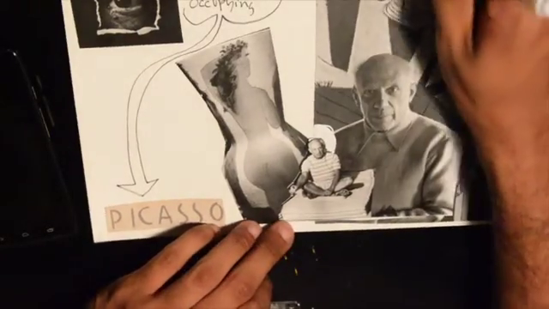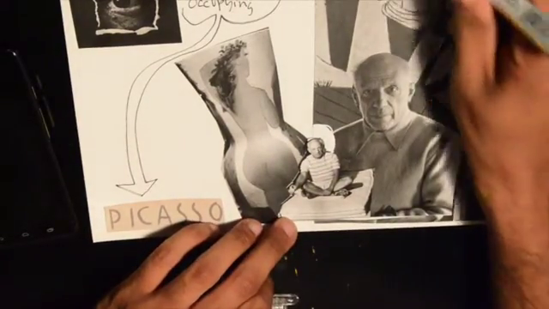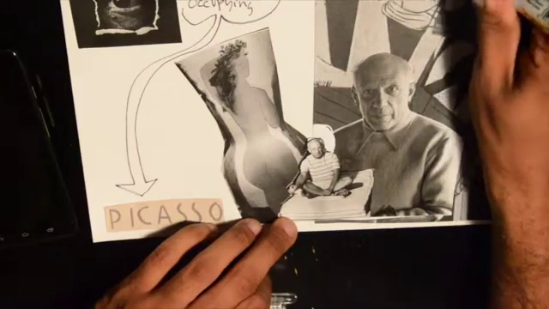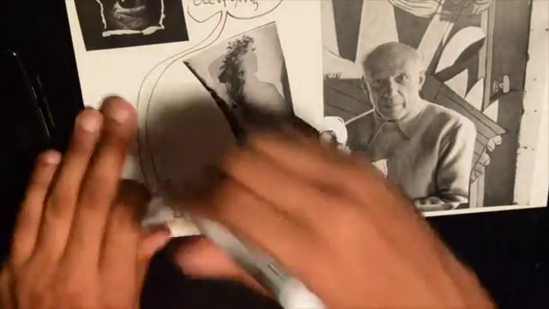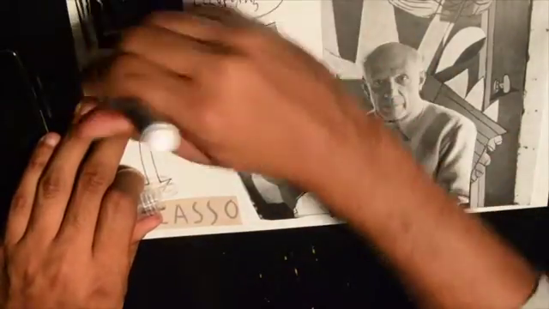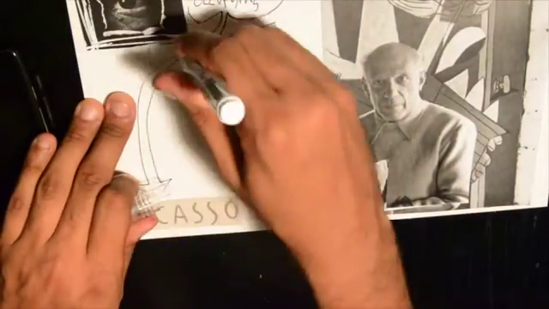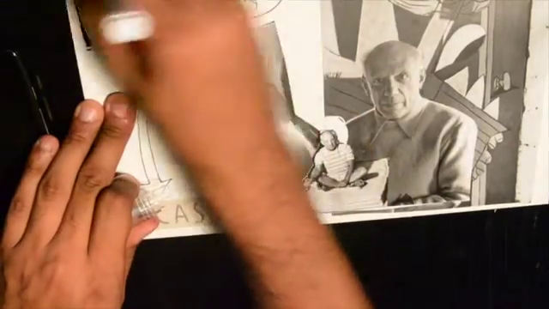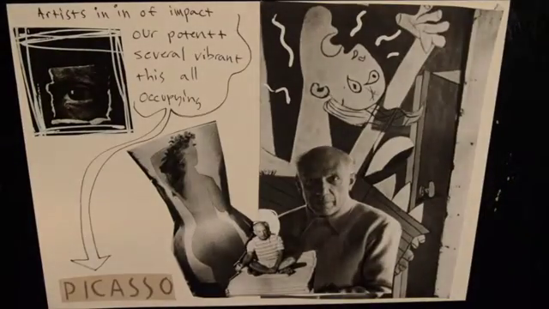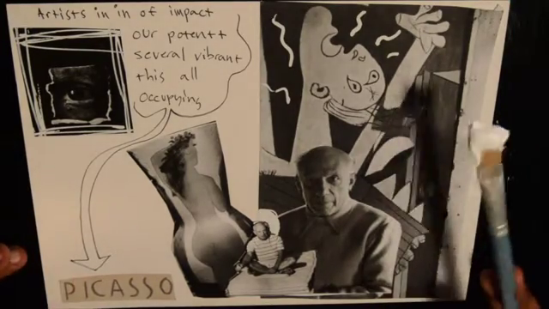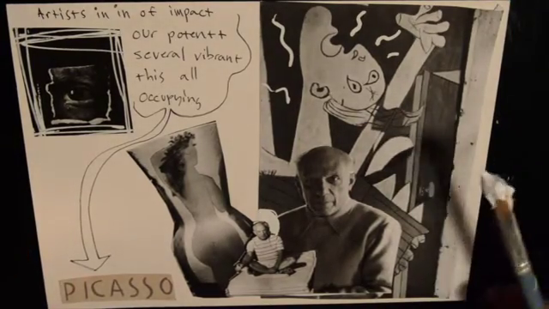So we can even do some things like this. Give it a scratchy technique. And also, I'm doing this because I'm in my studio, but if the students want to use paint, we can bring it.